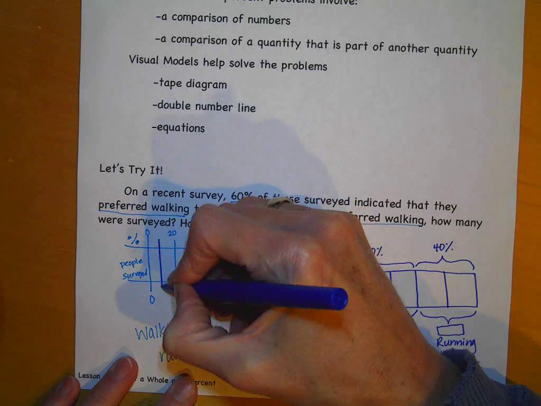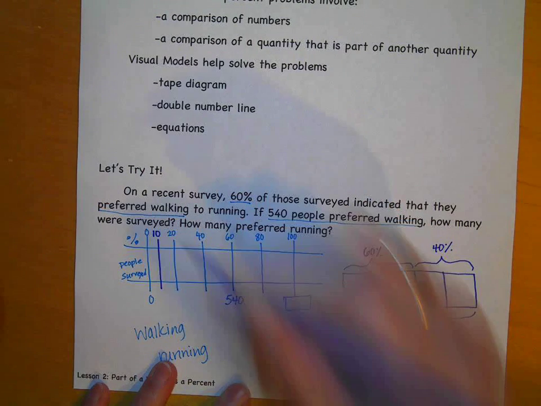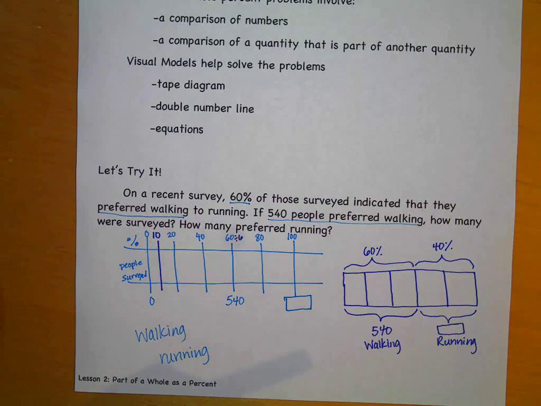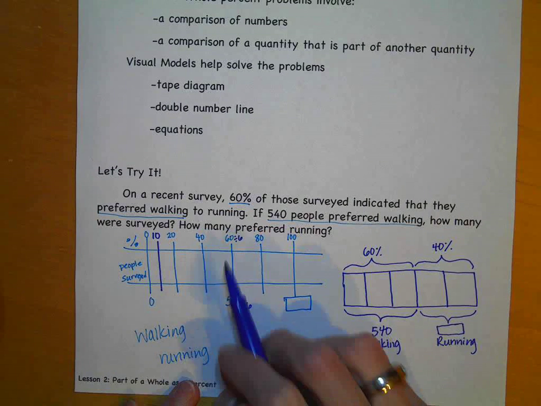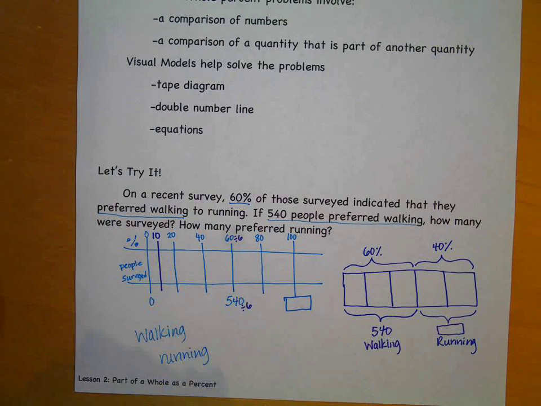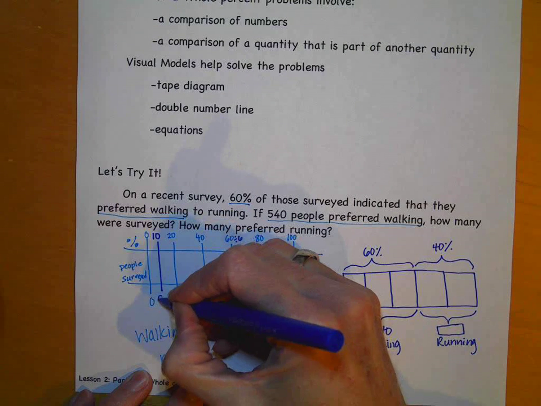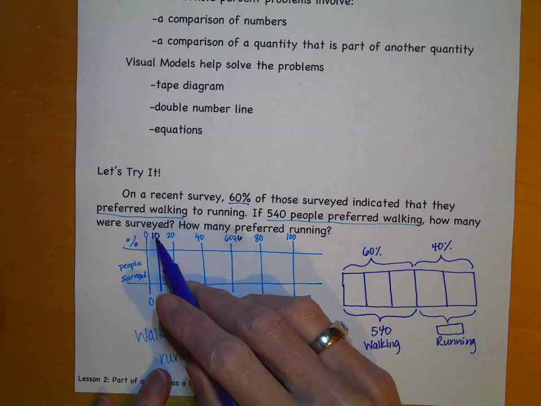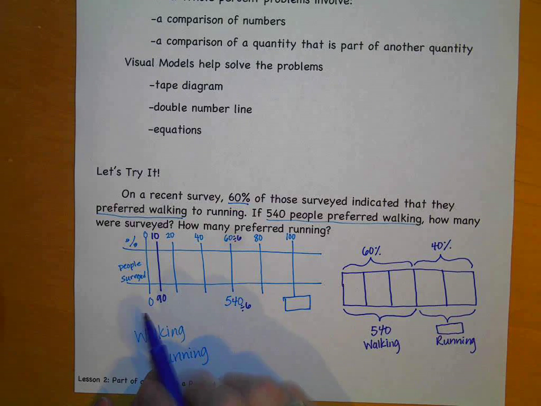Okay, well, 10% sits about here. So what I have to do is take my knowledge of what I've got. How did I go from 60 to 10? I divided by 6. And what you do to one side, you have to do to the other. So we have to divide that by 6, because 60 divided by 6 gets me to 10. Yes or no? All right, so 540 divided by 6 gets me to, you said it, 90. So I know that 10% of the people equals 90 persons surveyed.